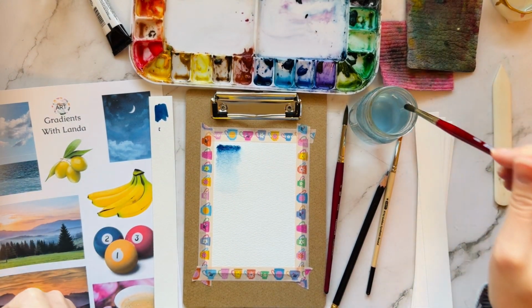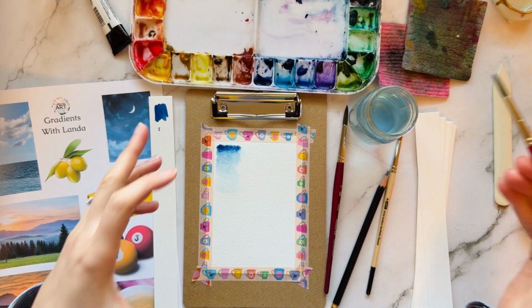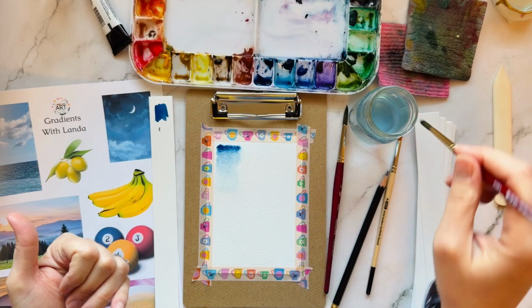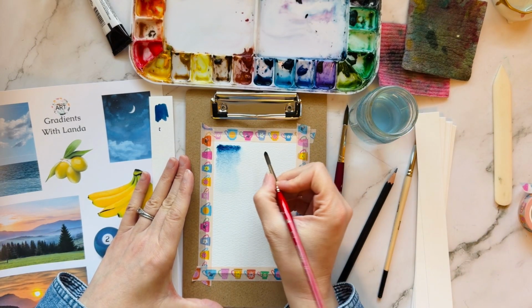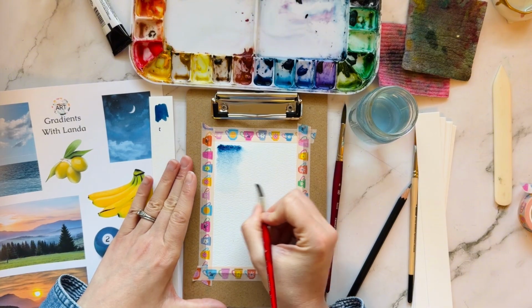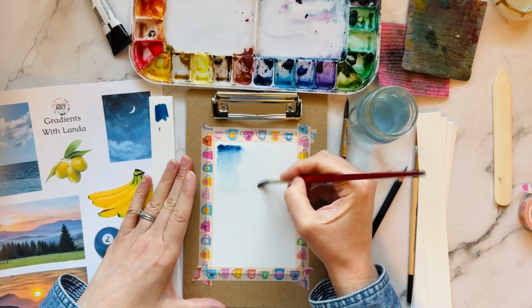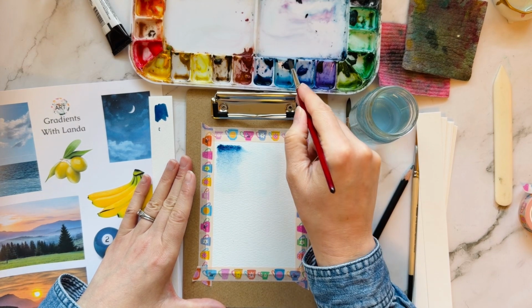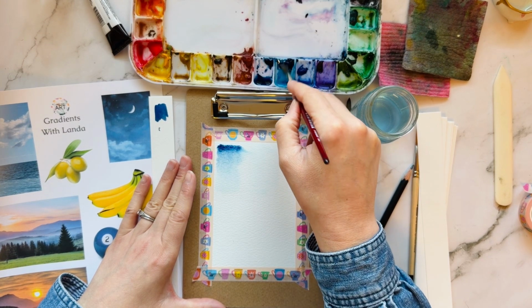Let's practice it again. So this is the wet into wet technique, just to create a basic gradient. This is something that I do in my Watercolor 101 courses. One of the first things that you're going to do is practice a lot of gradients. So right now I'm just creating a second shape. And I'm going to use a different color. Now I'm going to use some turquoise.